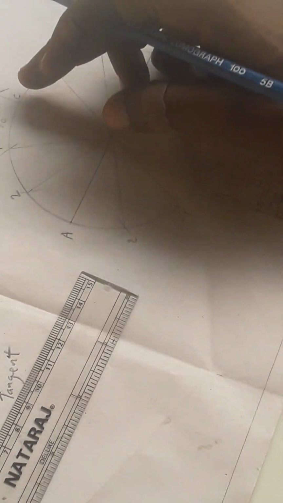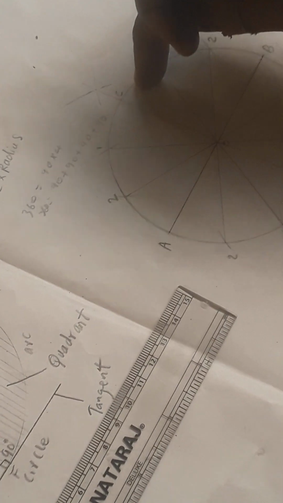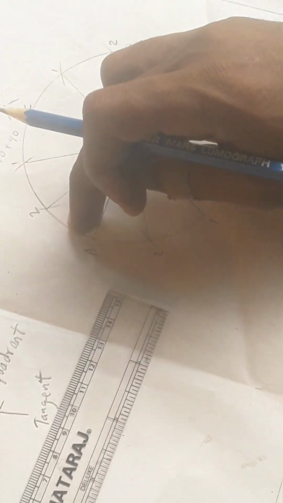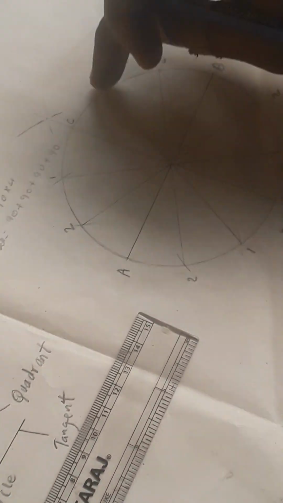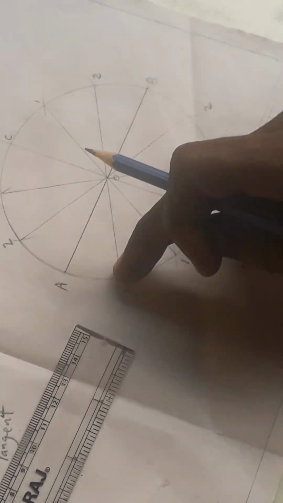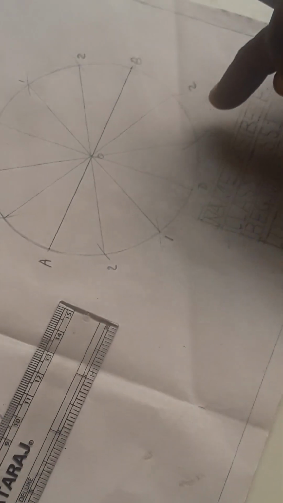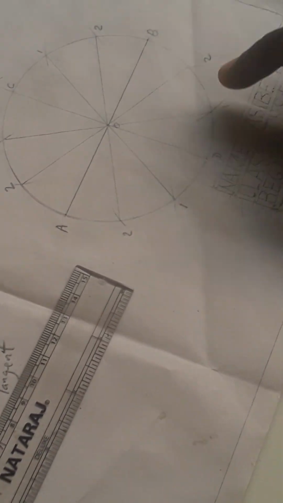The numbering from C to here, this is clockwise, this is anti-clockwise. This direction is anti-clockwise, this is clockwise. C to B is clockwise, while C to A is anti-clockwise. So we number here 1, 2, number here again 1, 2. Then come to this point, the same thing: D to A is clockwise, and D to B is anti-clockwise. So you number here 1, 2, number here 1, 2.